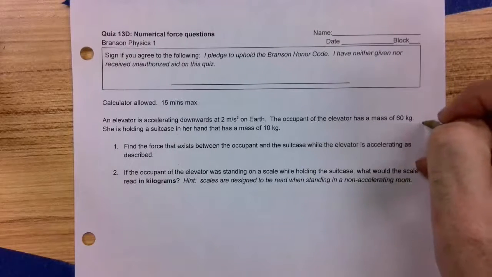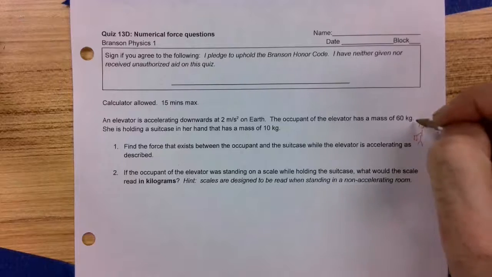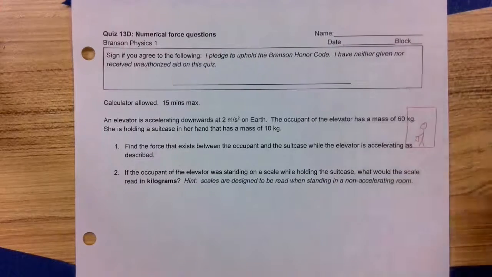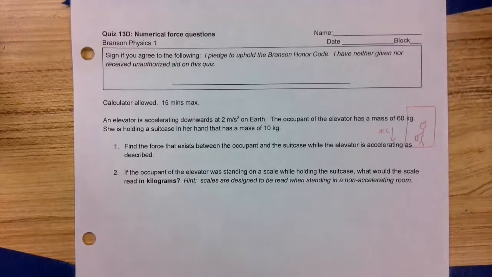So let's visualize that. Person, suitcase, elevator accelerating downwards. It doesn't matter if it's moving upwards or moving downwards. It just matters that it's accelerating downwards.